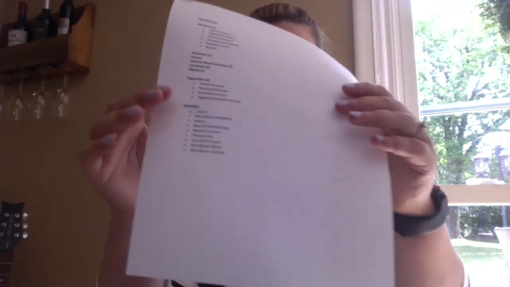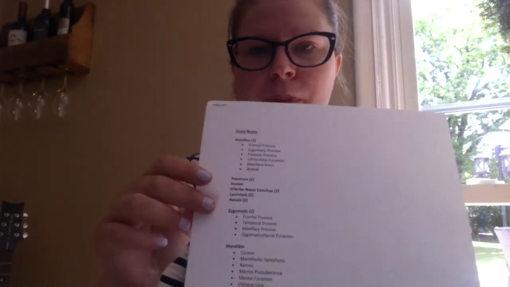So if you look on your term sheet, you should have it in your course materials. I'll also upload it again here in this module in case you need it. We do have a sheet with the facial bones. We should be able to get through this in one lecture because even though there are a lot of facial bones, many of them are so small that you just need to know they exist.